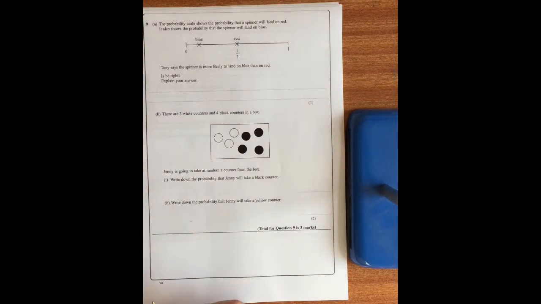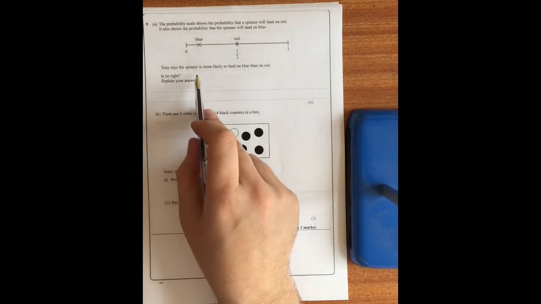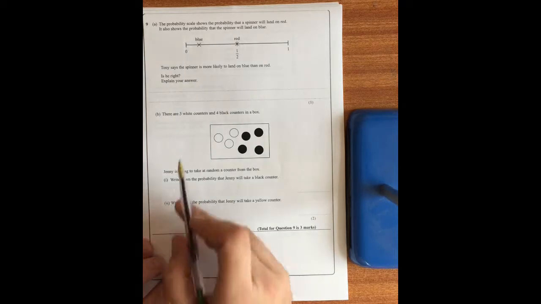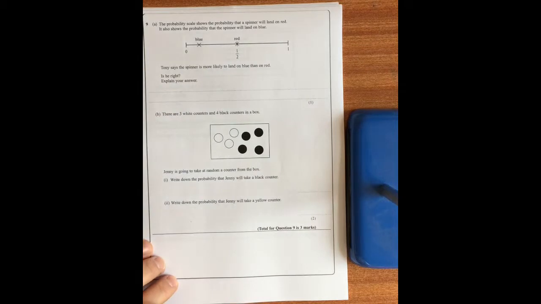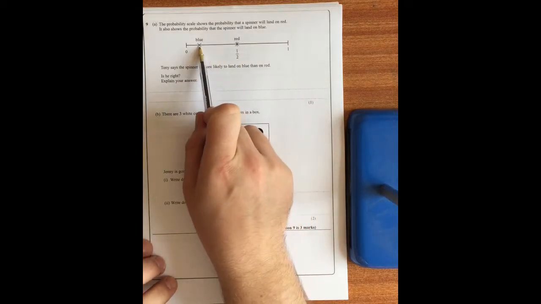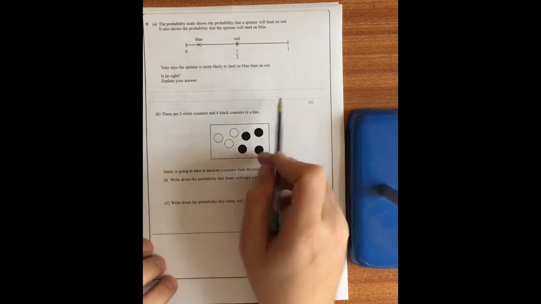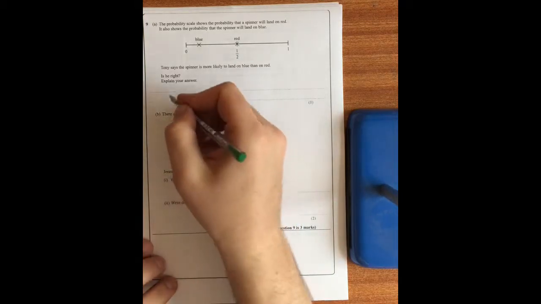Question 9. The probability scale shows the probability that a spinner will land on red. It also shows the probability that the spinner will land on blue. Tony says the spinner is more likely to land on blue than on red. Is he right? Probability of landing on red is a half. Probability of landing on blue is much less than that, around about 10%. So the answer is no, he's not right.